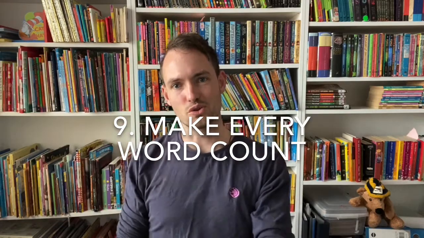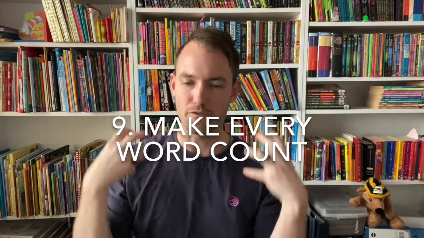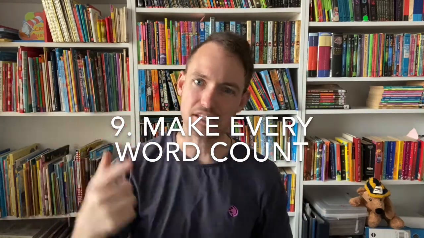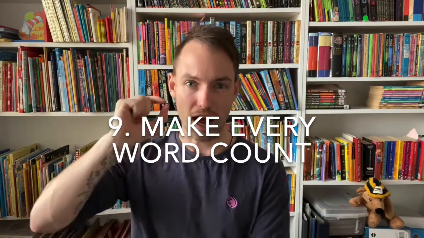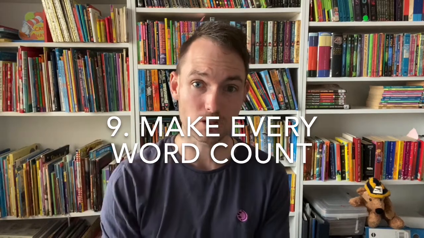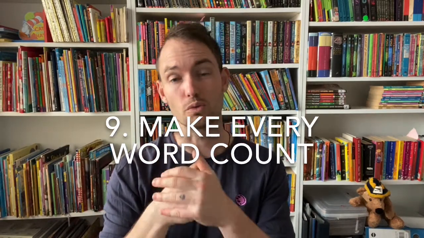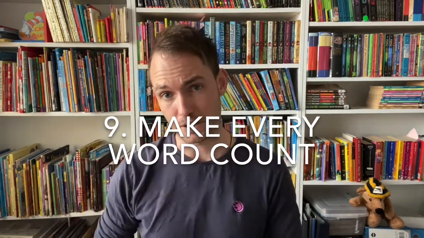Number 9 on your toolkit is to make every word, phrase, and sentence count. To make sure that we aren't rambling, to make sure that we are using our language as concisely as possible. Very important when you are writing a picture book in particular.